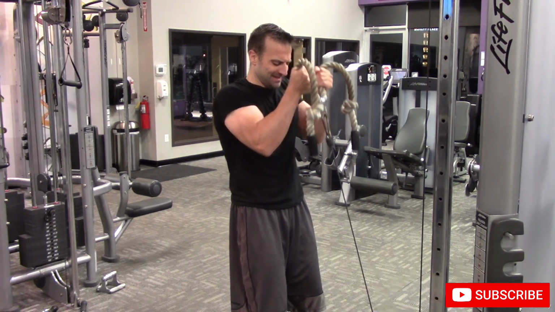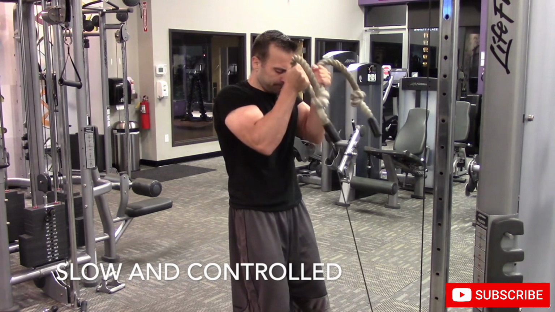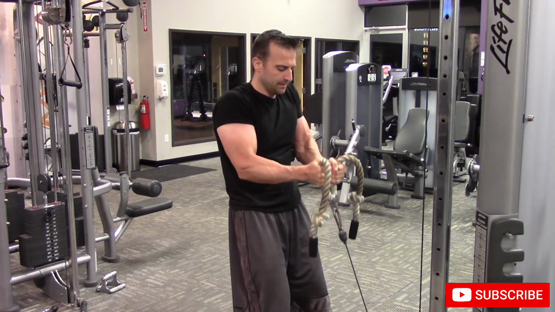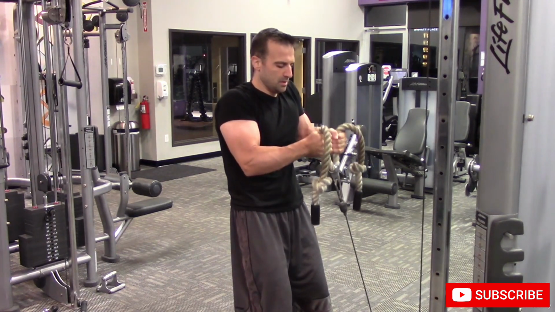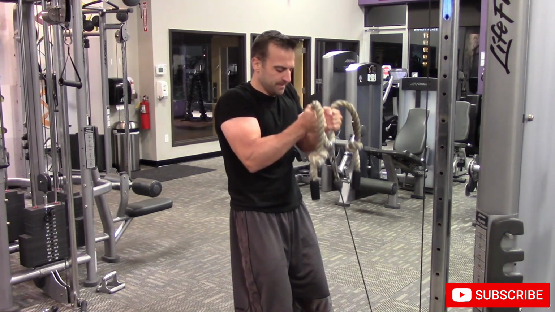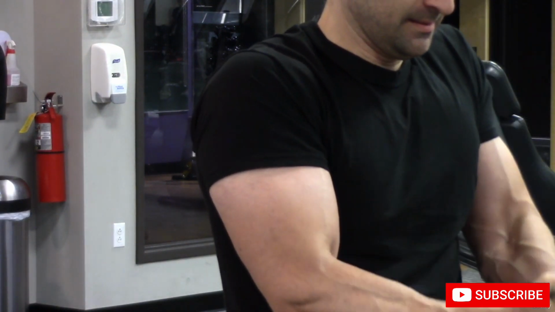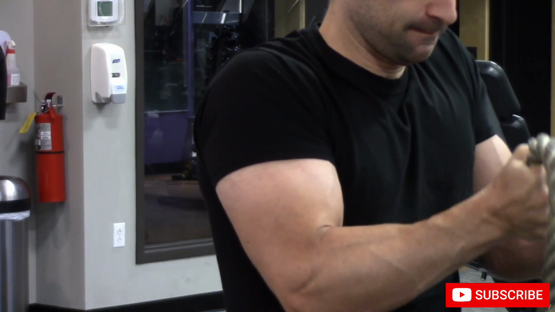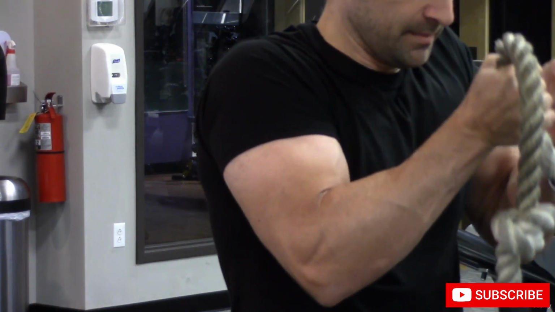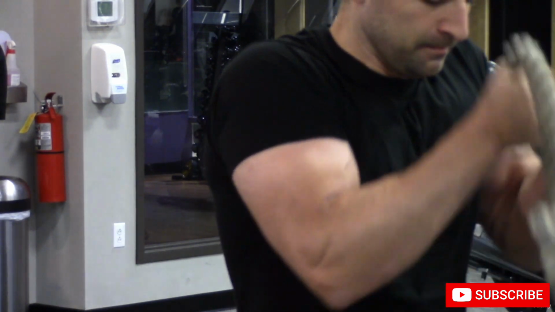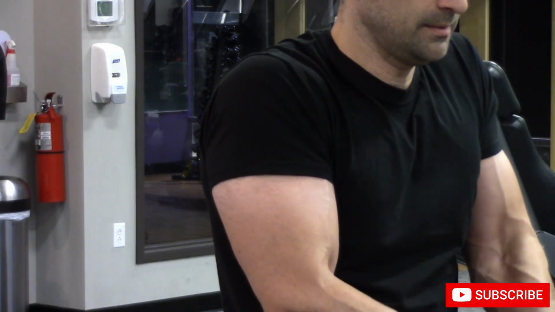Rope cable curls. So I have a rope attachment to the cable pulley system. As usual, going down slow and controlled. And I like this exercise a lot because as I stand behind the pulley system of the cable, you'll notice that I'm able to get a nice pump at the top, and I have a good flex of the bicep throughout the whole motion. I notice that when I do cable curls, as long as I stand slightly behind the pulley system.